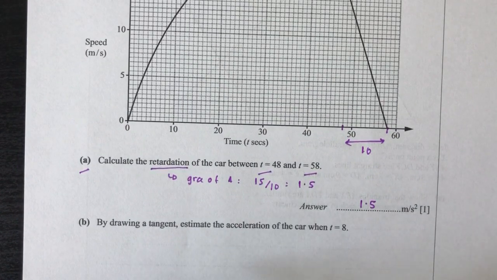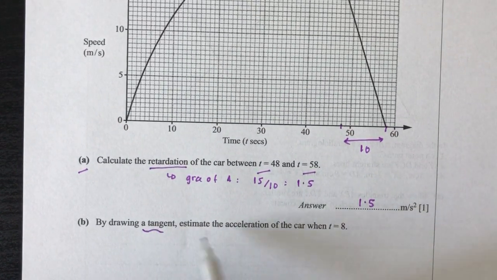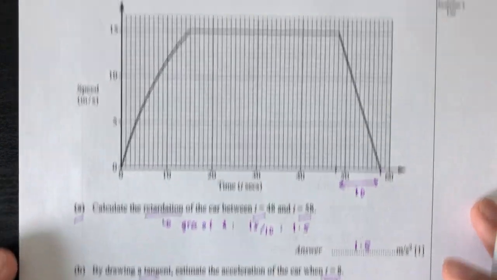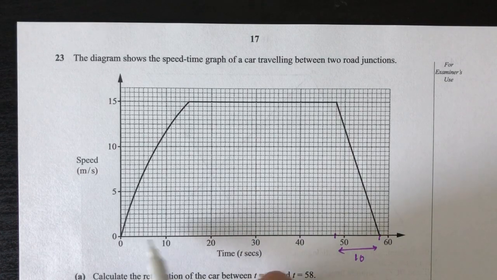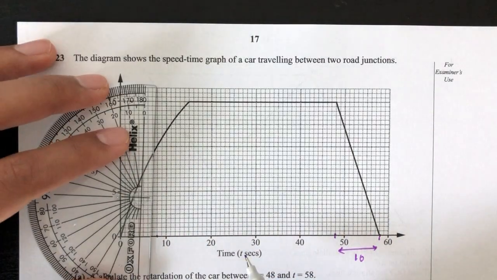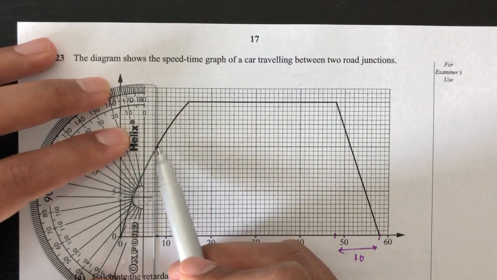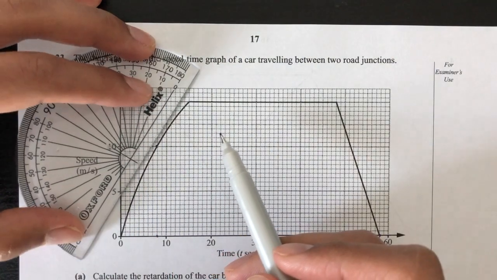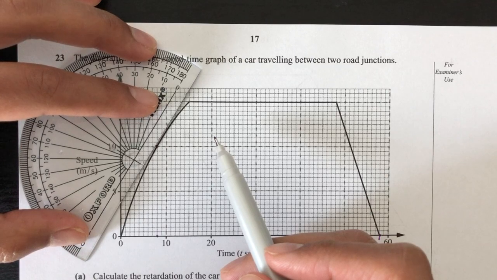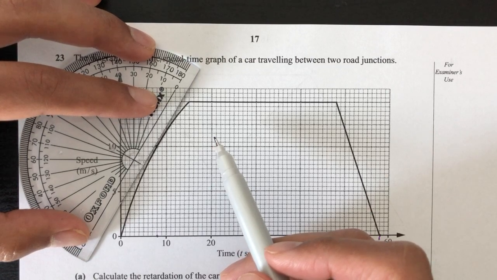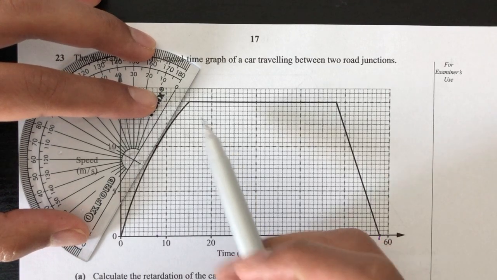Now part B, by drawing a tangent, estimate the acceleration of the car when time equals 8. So let's go to the graph. Let's find 8. 8 will be here. So let's find the point. 8 will be this point. We have to draw a tangent to this point here to estimate the value of the acceleration.